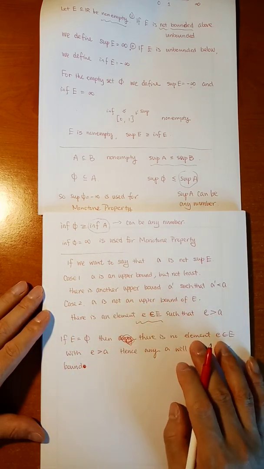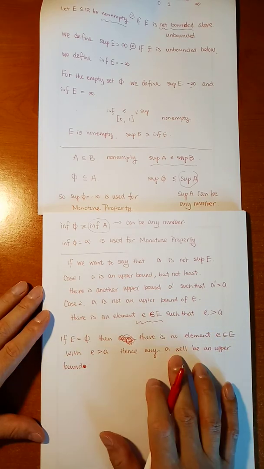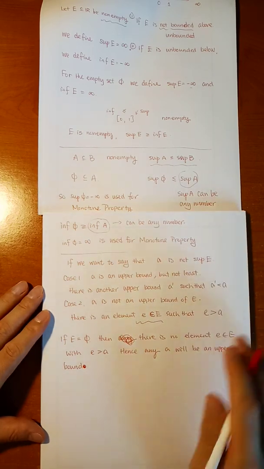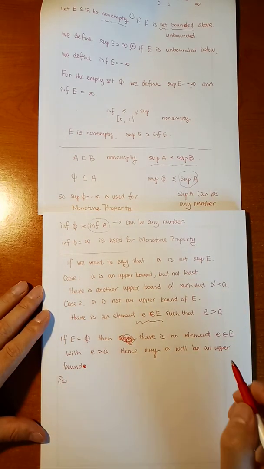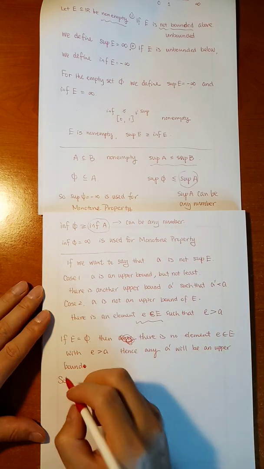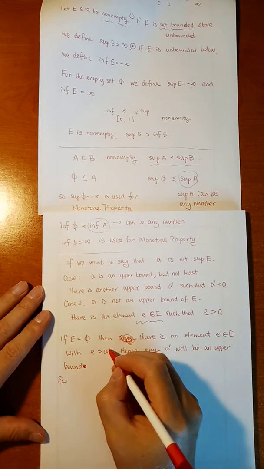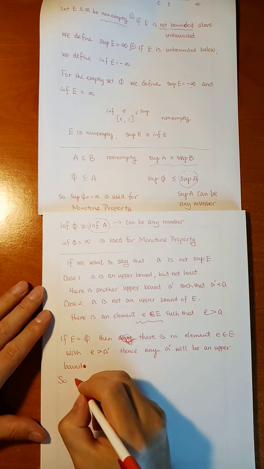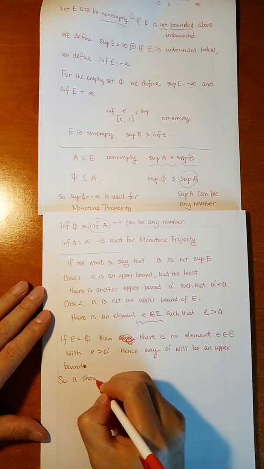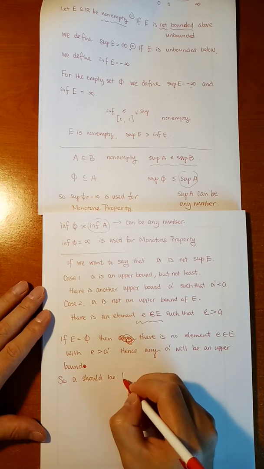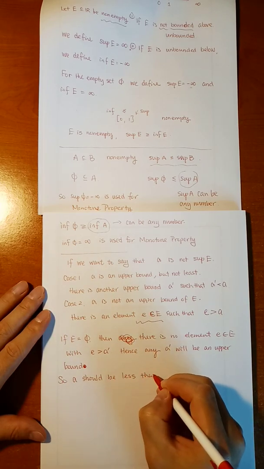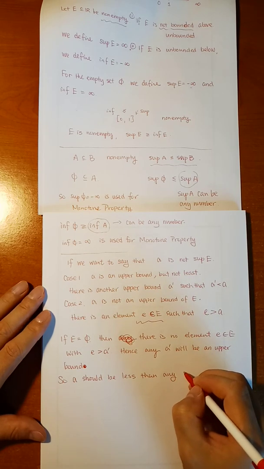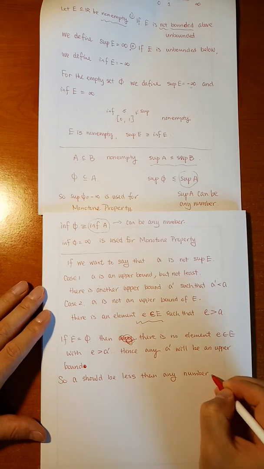Since there's no way to find an element, any A will be an upper bound. So A will be less than or equal to any A prime.